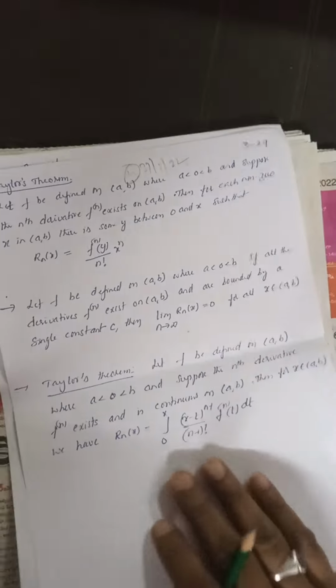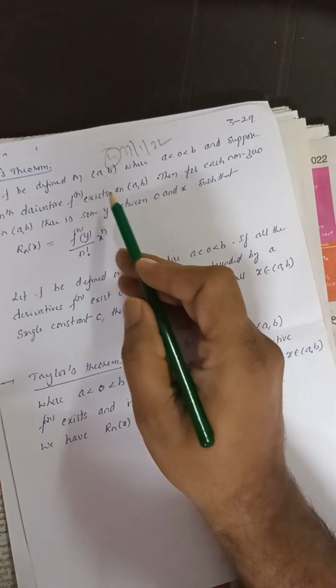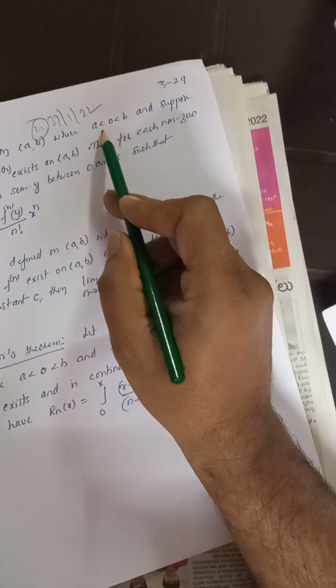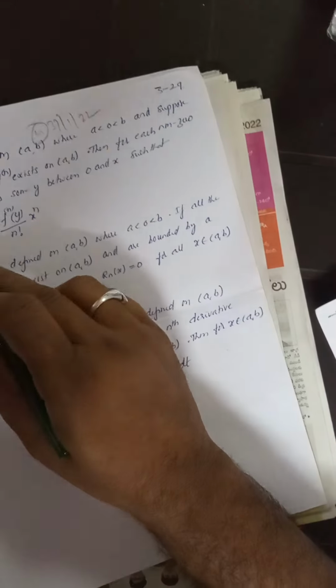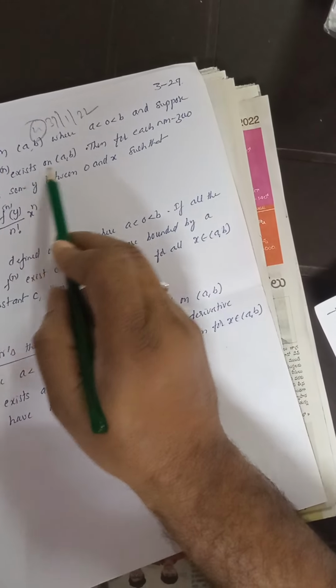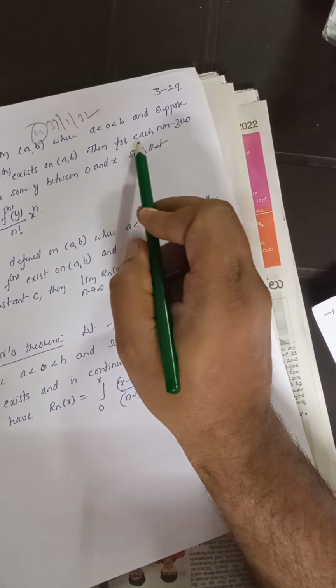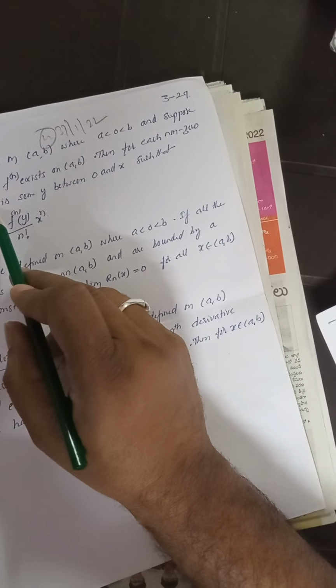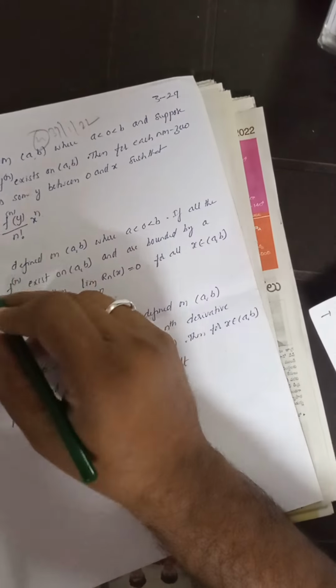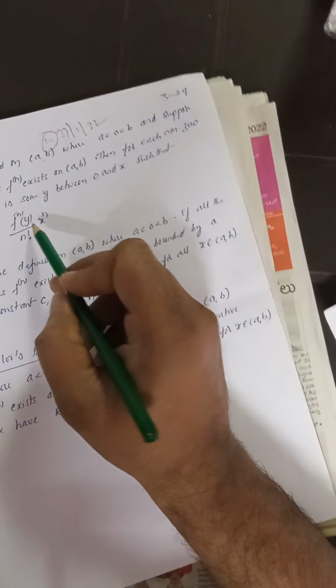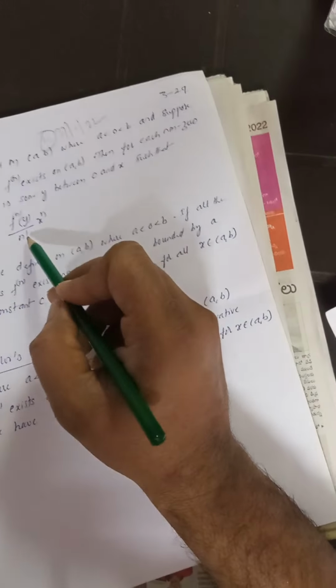Next, Taylor's theorem. Let f be defined on an open interval a comma b where a is less than 0 less than b, and suppose that the nth derivative f^(n) exists on a comma b. Then for each non-zero x in a b there is some y between 0 and x such that R_n of x is equal to f^(n) of y by n factorial times x power n. Again, it is a statement of Taylor's theorem.